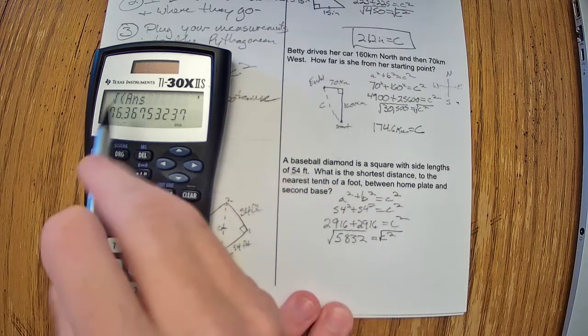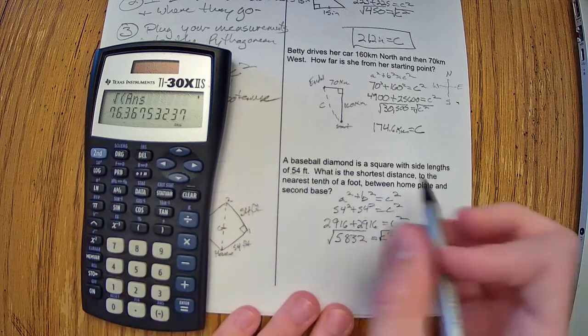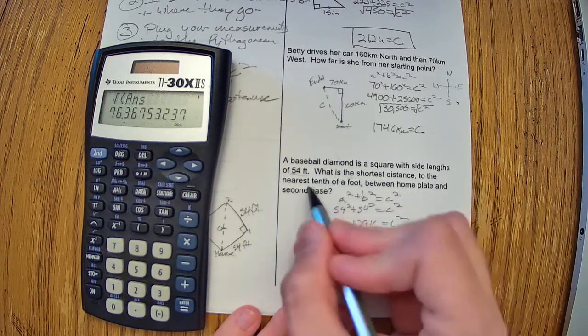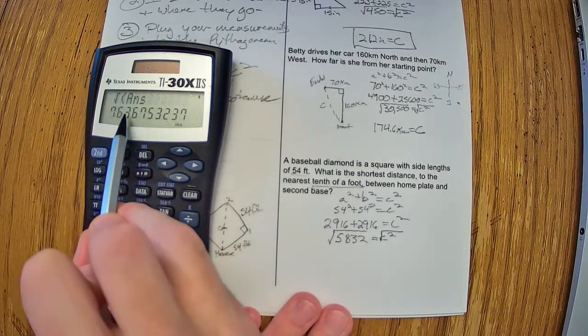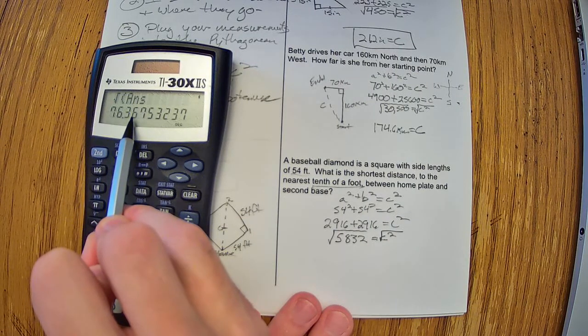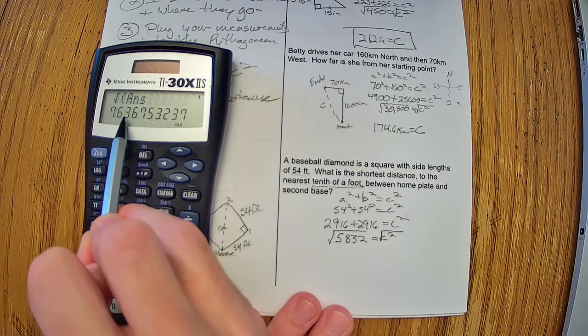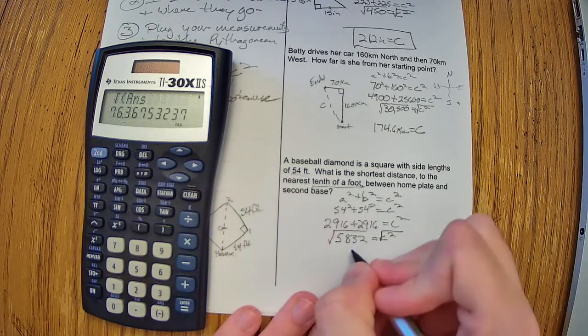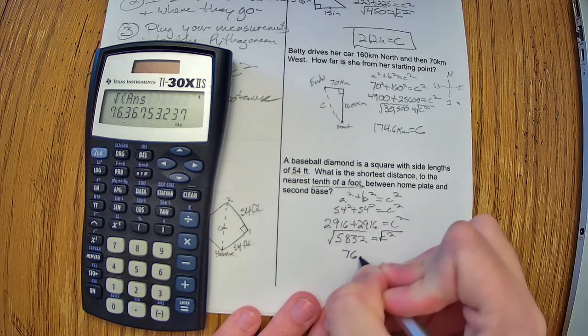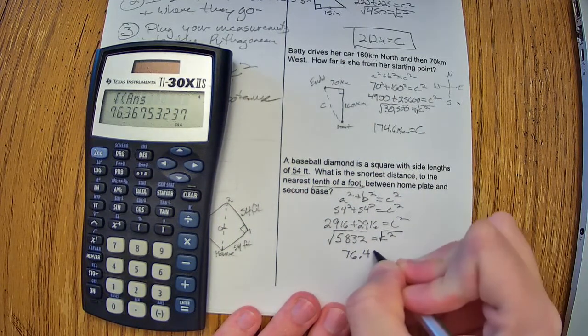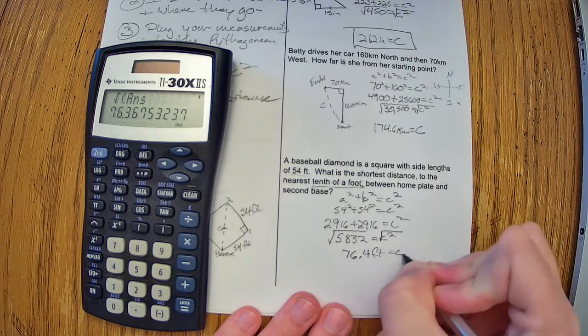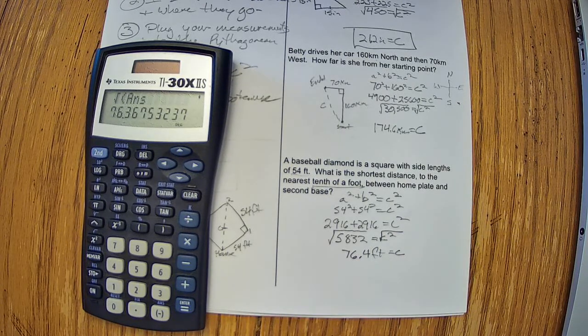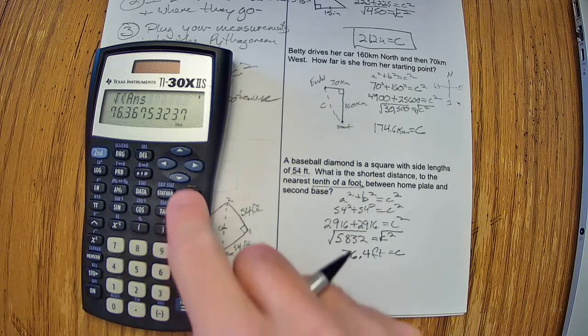So in this case, 76.36, so on and so forth. We're going to the nearest tenth of a foot. So this is a 3. We look over, we've got a 6. That means we need to round up. So this becomes a 4, and everything else goes to 0. So 76.4, or 76 4/10 feet, is our distance for C. Excellent. Not a big deal.